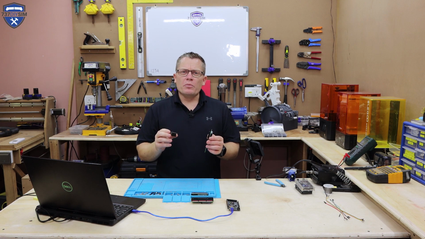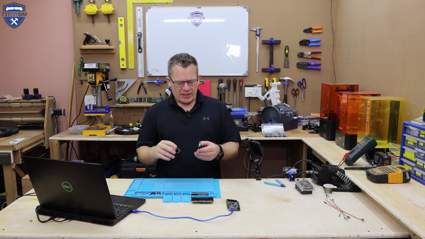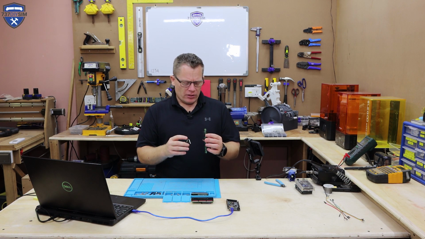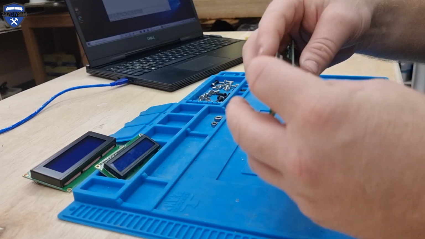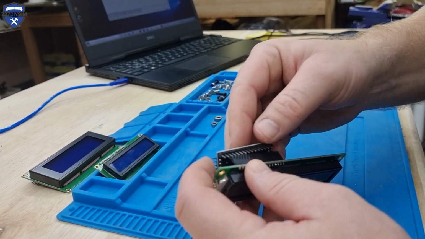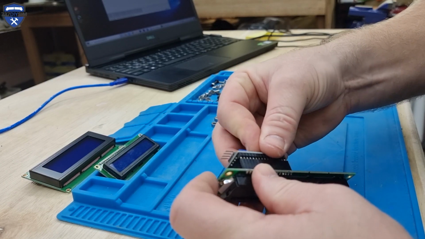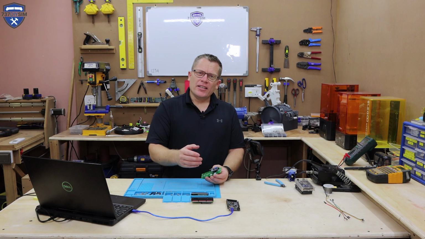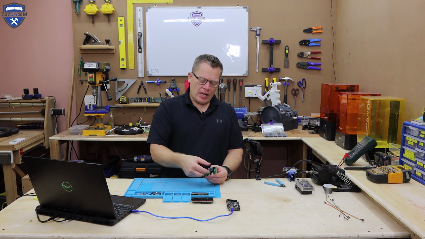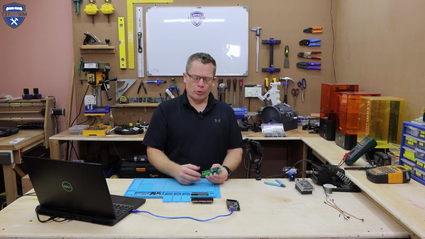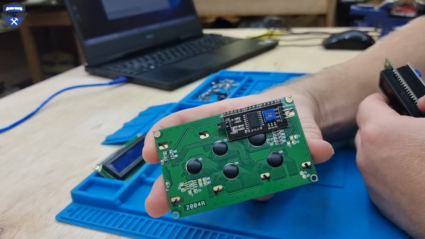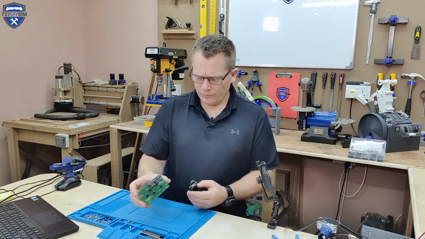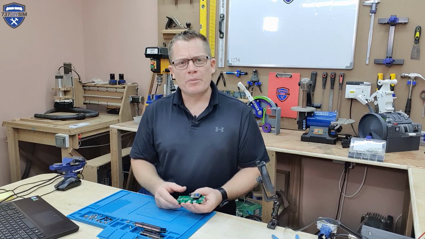Now, I have to admit, coming back and reviewing this, I really don't like how this is done. When you put the I2C board into the adapter, there is a lot of play in it. It'd be better if this header unit was removed and this was soldered directly to the back of the board like this one here. Anyway, we'll give it a go and see what happens.